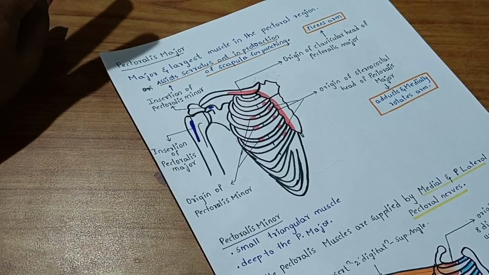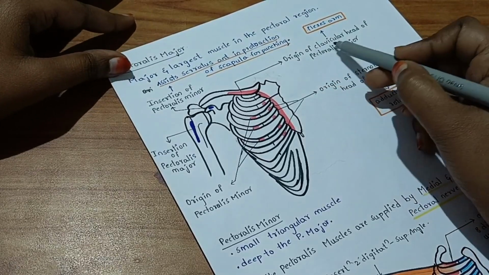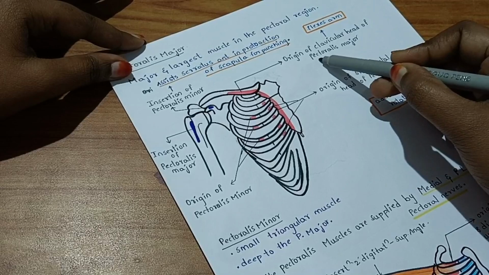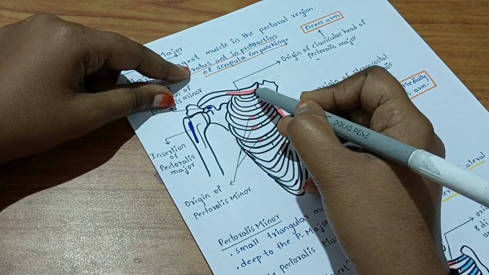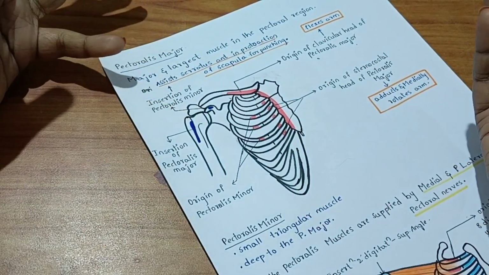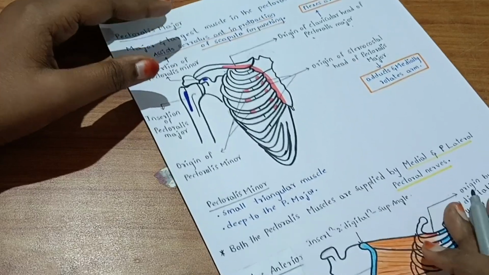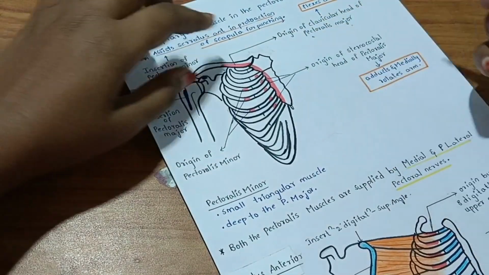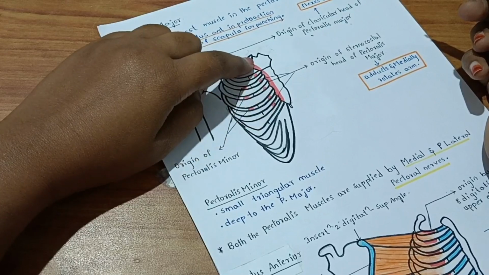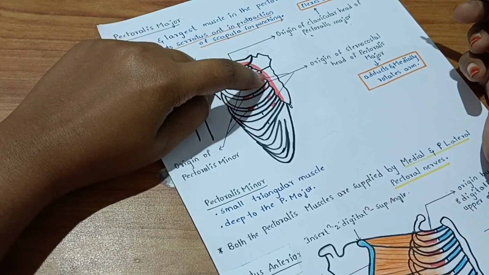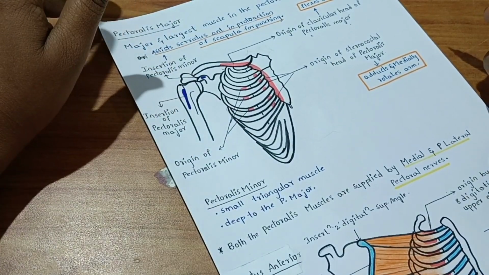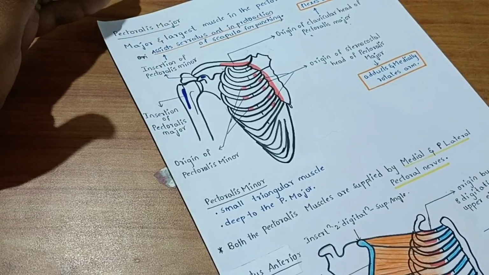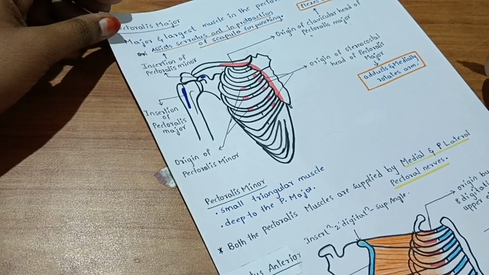As I say, it has two origins. Origin of the clavicular head of pectoralis major: see, this is the medial half, the medial part of the clavicle, giving the clavicular head origin. And this is the sternal head, from the anterior surface of the sternum, and these are the costal origin. Yes, giving the sternal head of pectoralis major.